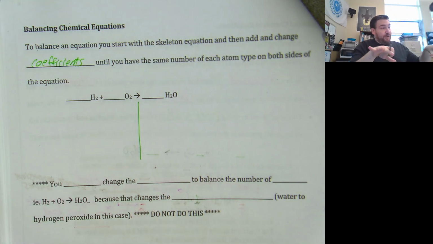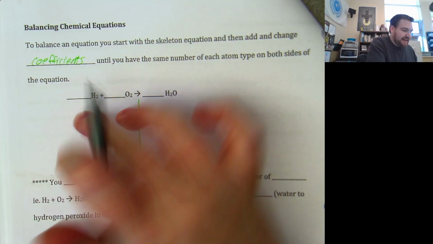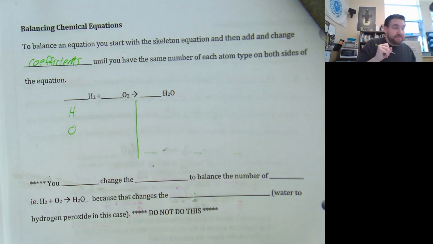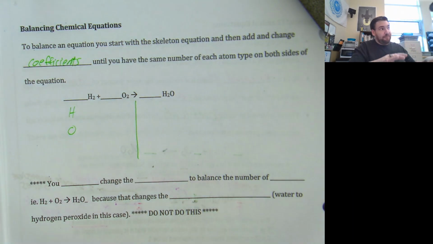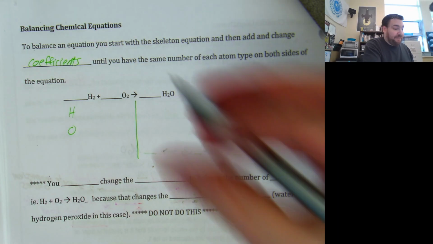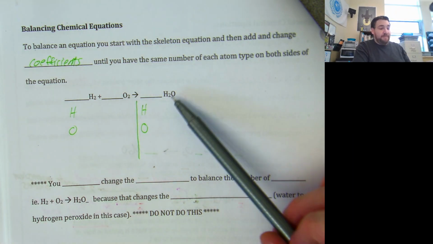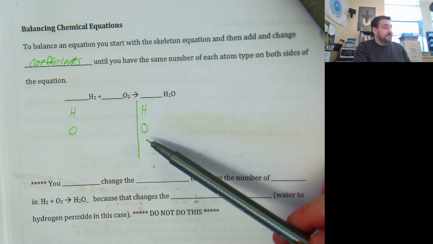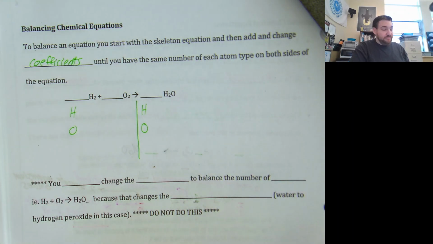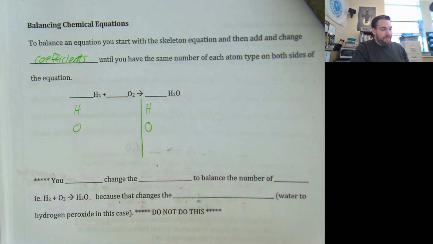And then on each side of the equation, I'm going to list all of the atoms that are present. On the left-hand side, I've got hydrogens and I've got oxygens. They are separate. On the right-hand side, I still have hydrogens and I still have oxygens. They're bonded together into the molecule we call water, but we have these individual pieces and I'm going to count them separately. And then before we do any balancing, we're going to count just to see how much we have of each piece, which is why we did that counting practice just on the previous page.